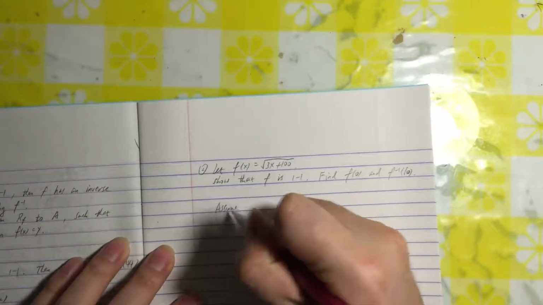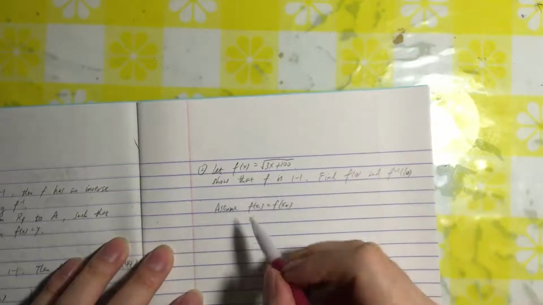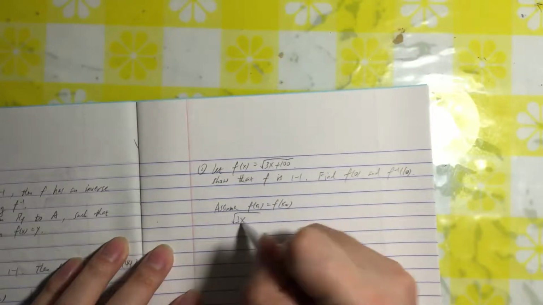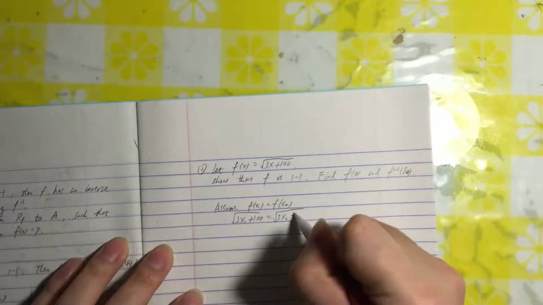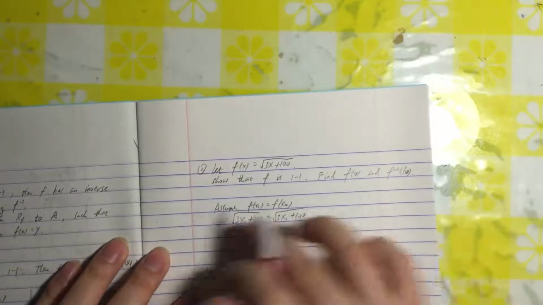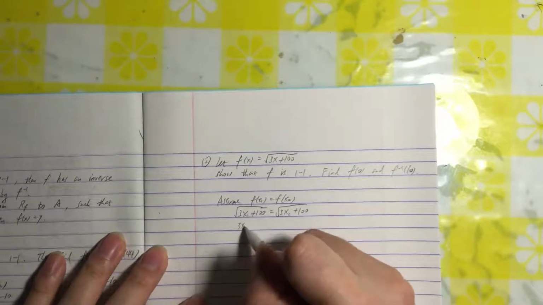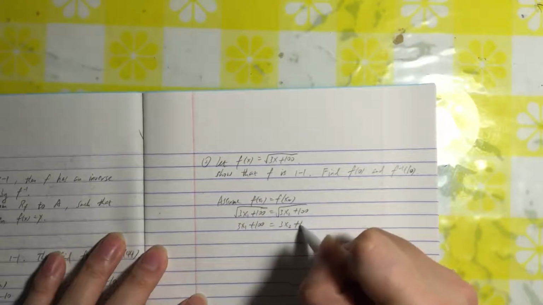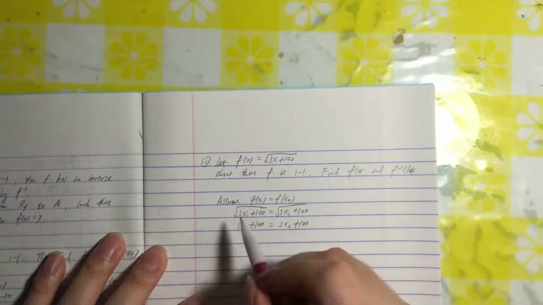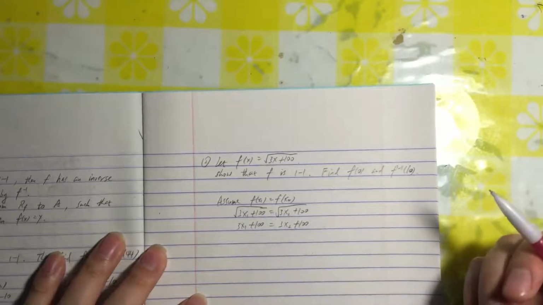Assume f of s1 equal to f of s2. I plug in s1 for x, and then I plug in s2 for x. I get the square root of 3s1 plus 100 equal to the square root of 3s2 plus 100. Then I can square both sides. If I square both sides, the square cancels the square root, and I get 3s1 plus 100 equal to 3s2 plus 100.